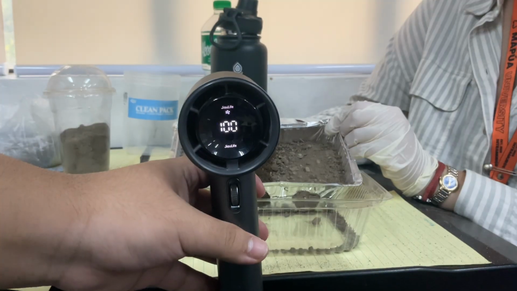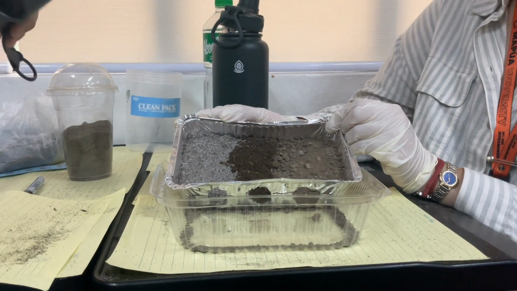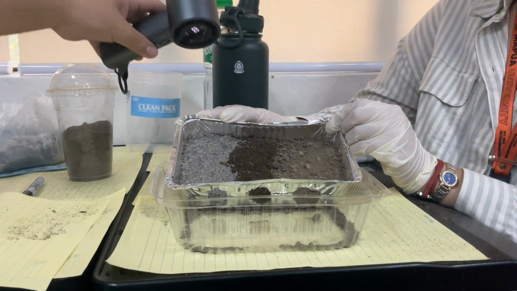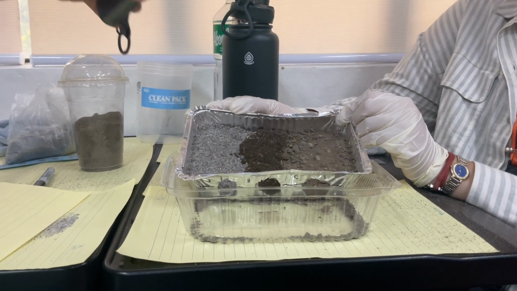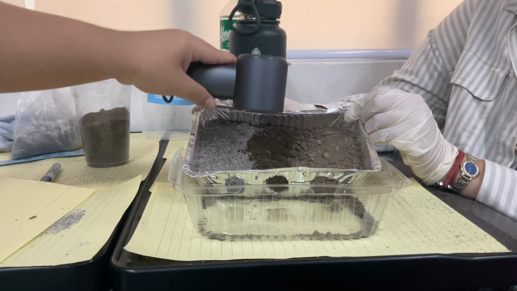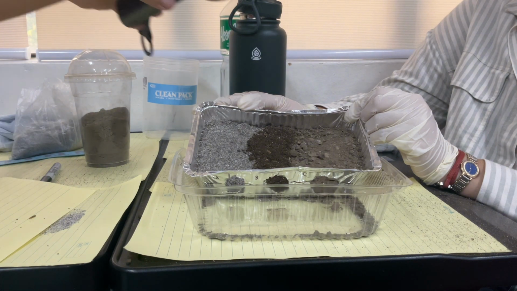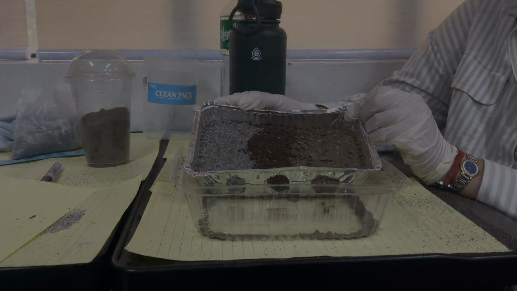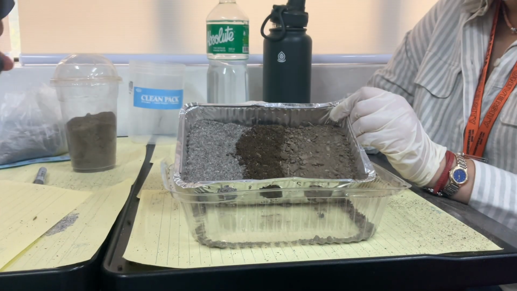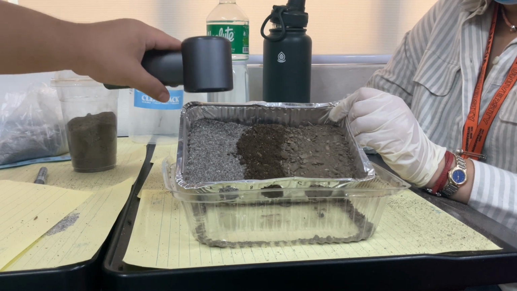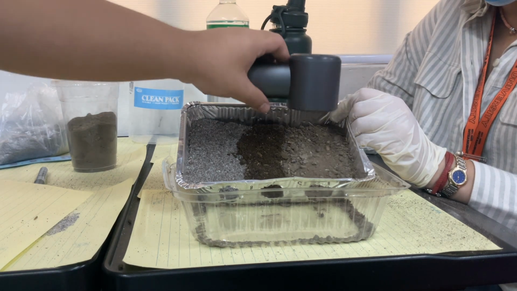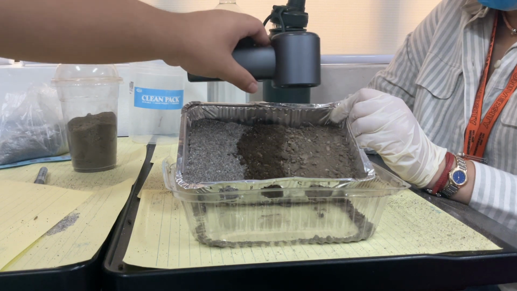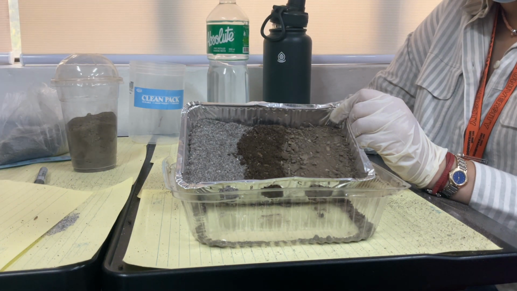At 100% wind speed, the rocky soil experienced significant erosion, with pebbles rolling down the slope, while the sand formed small ripples and remained relatively stable, and the loam soil continued to erode but retained more structure. At 60 degrees slope, at 1% wind speed, the sand began to shift slightly downhill, while the loam soil remained stable and the rocky soil exhibited minor movement.